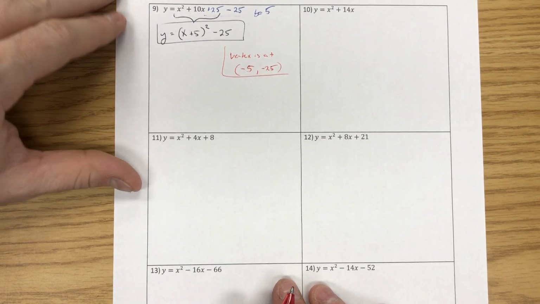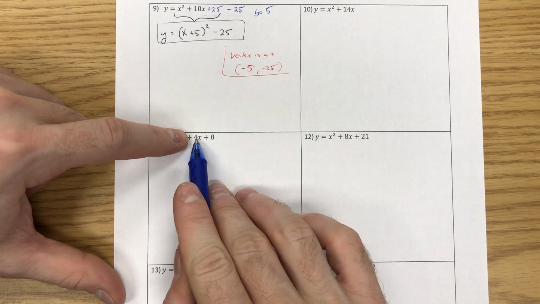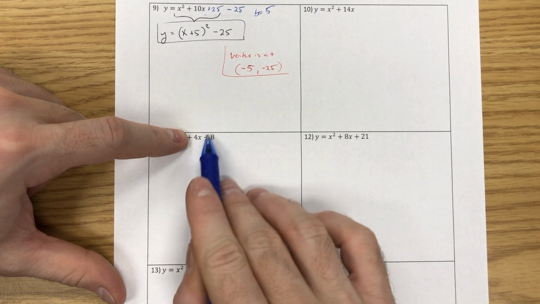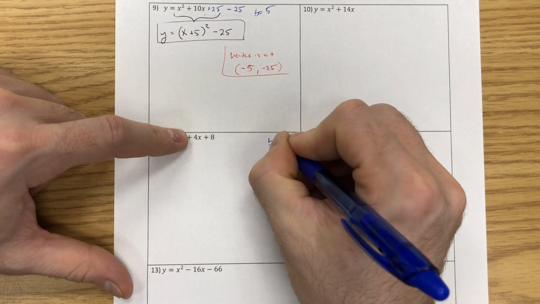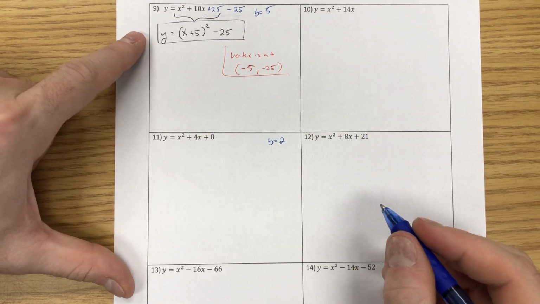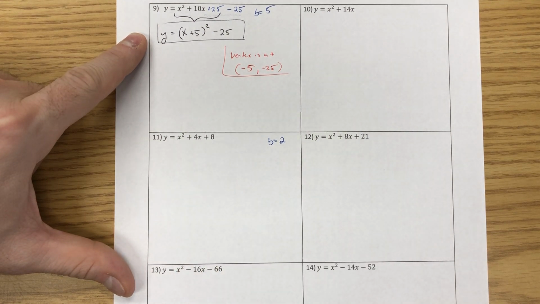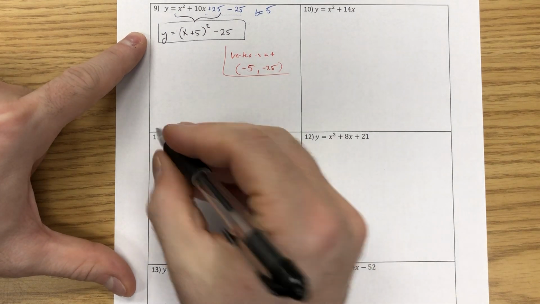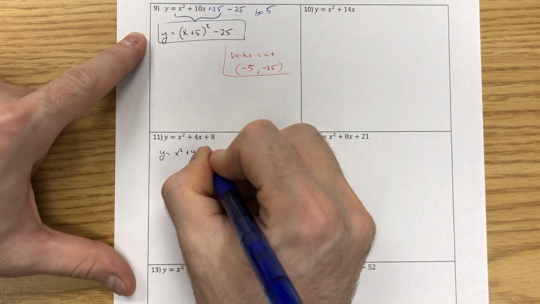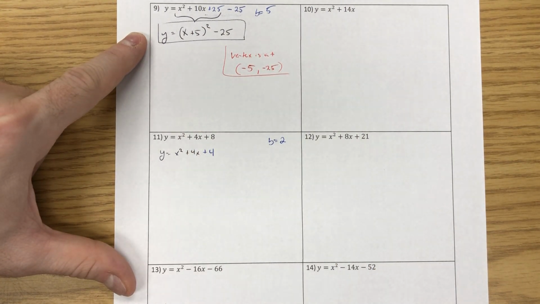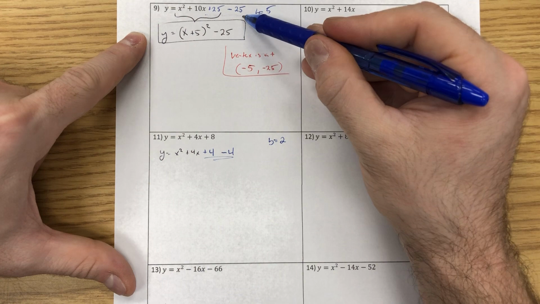Okay, so let's try one more. I want to convert this to vertex form, which means that needs to be a perfect square. What perfect square? Well, if 4 is twice that, that means my b is 2 again. So what I'm going to have to do is I'm going to have to add, well, what is 2 squared? 4. So I'm going to say x squared plus 4x. I'm going to add 4, which means I'm going to have to take away 4 as well, because remember, these, just like before, are going to cancel out.